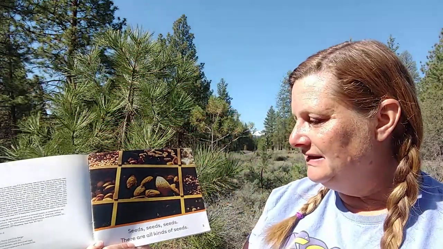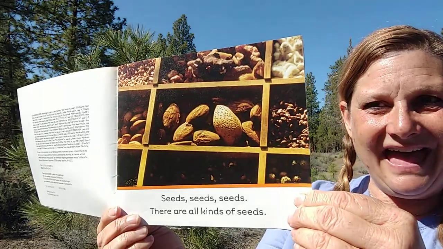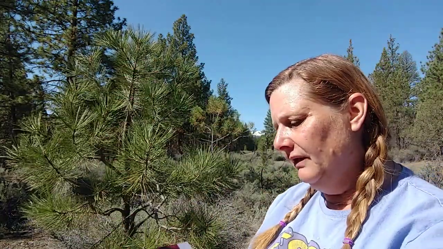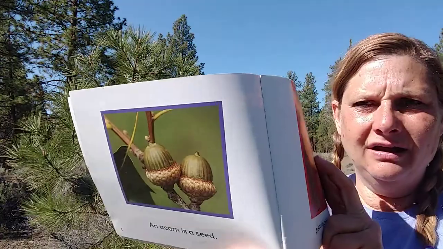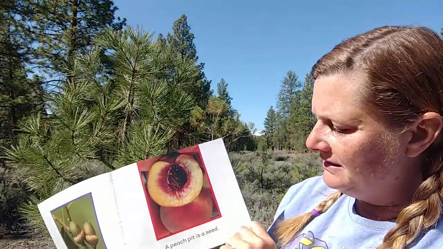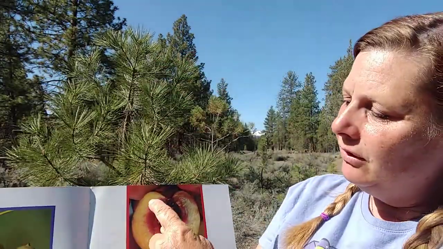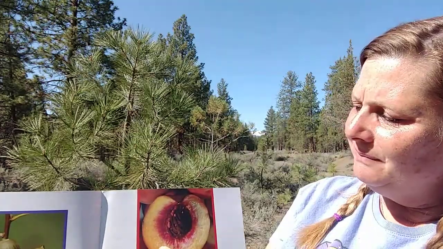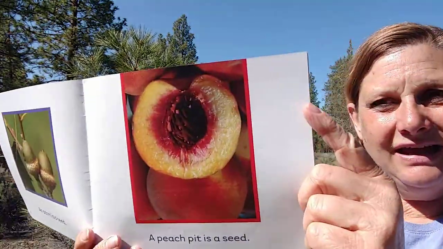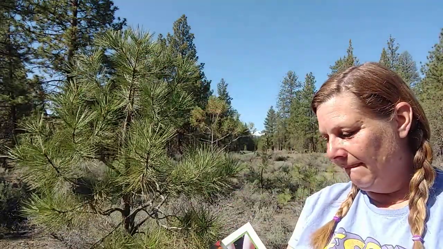Seeds. There are all kinds of seeds. Yay! Look at that. An acorn is a seed. Do you see the acorn? And a peach pit is a seed. Yummy peaches. And hey, what color is this part you eat of the peach? What color is that? Yellow! Good job! Way to go!